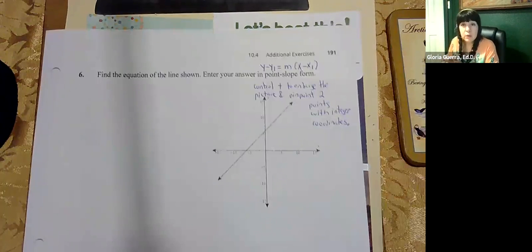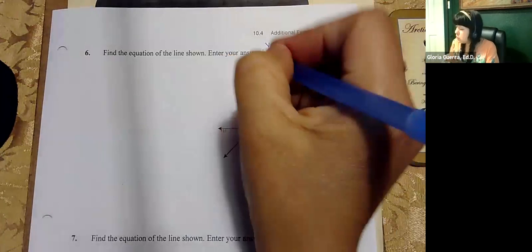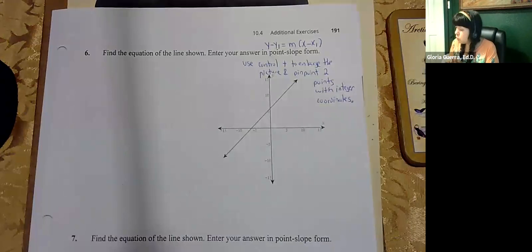Okay, so use Control plus to enlarge the picture and pinpoint 2 points with integer coordinates. Go ahead and write that down.